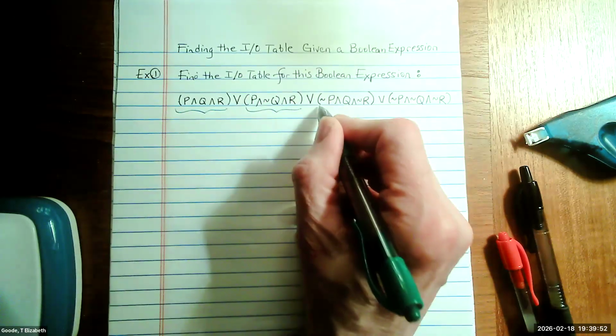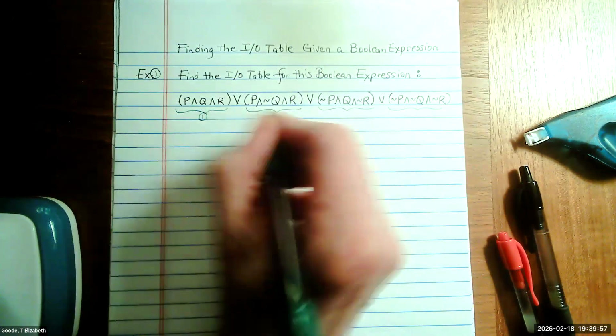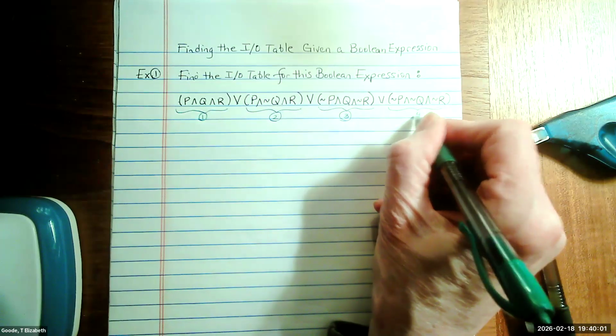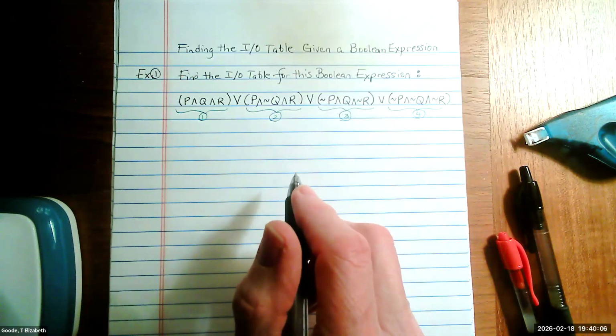Each of these expressions inside the parentheses is a complete description of the inputs that should yield a hot output.